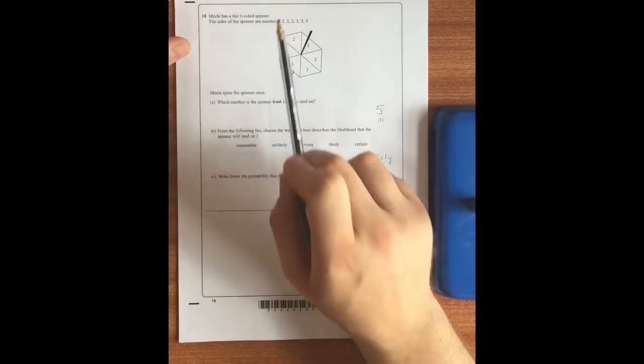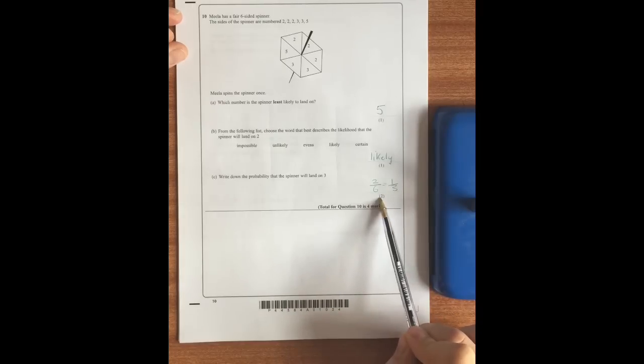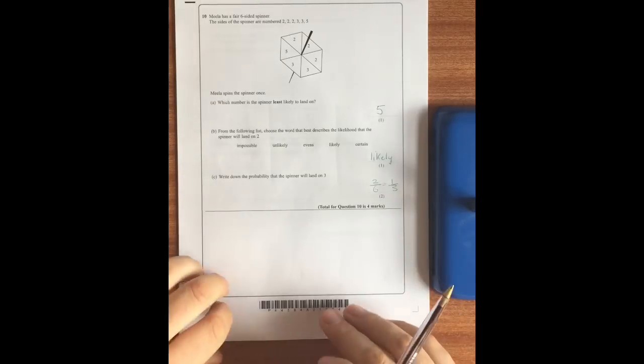From the following list, choose the word that best describes the likelihood of getting a 2. Well, there are mostly 2s, so the answer would be likely. Write down the probability that the spinner will land on 3. There are 2 3s out of the 6 numbers altogether, so it's 2 6ths. There was a second mark for cancelling this down to 1/3.